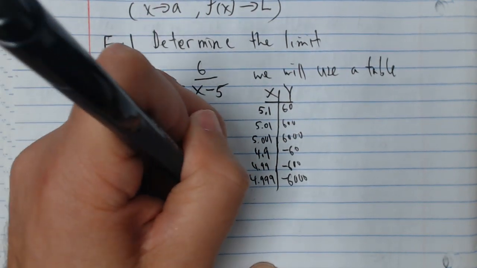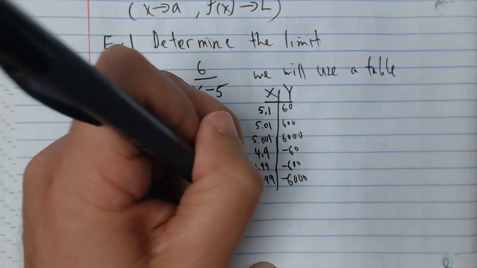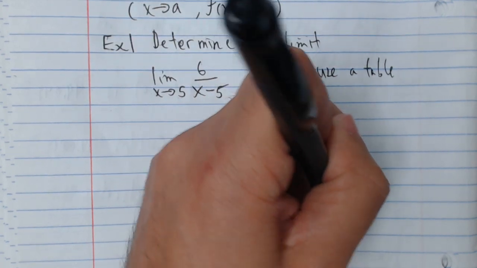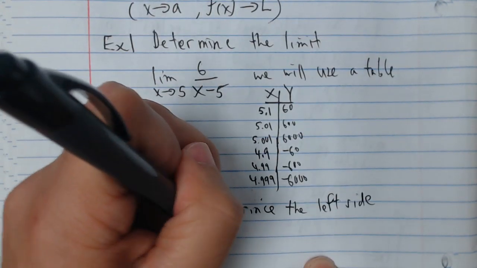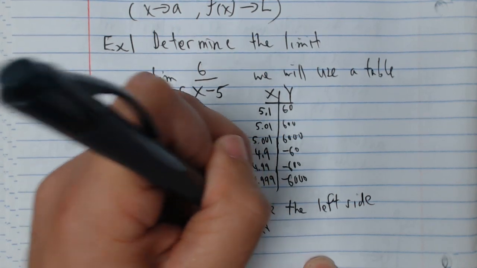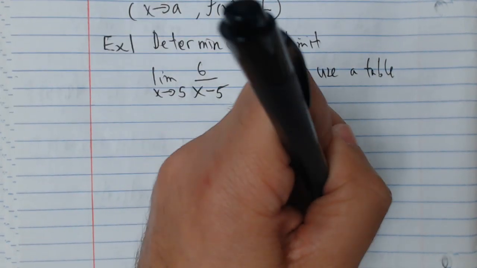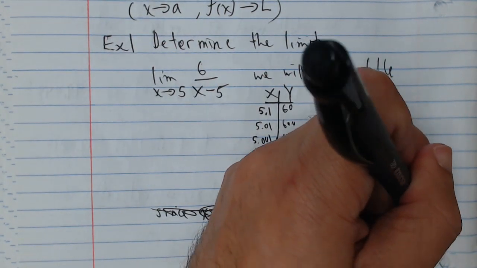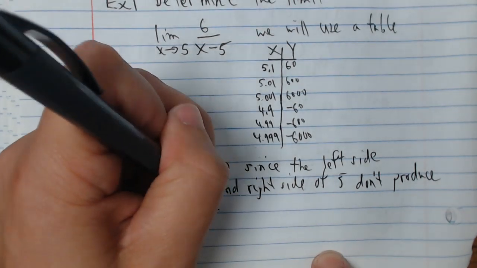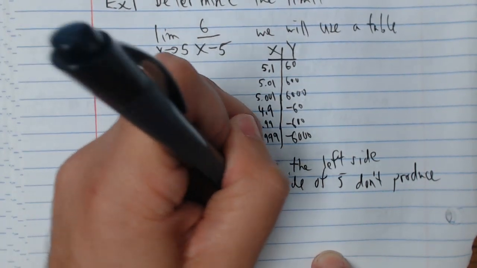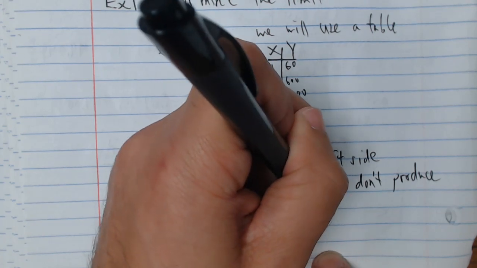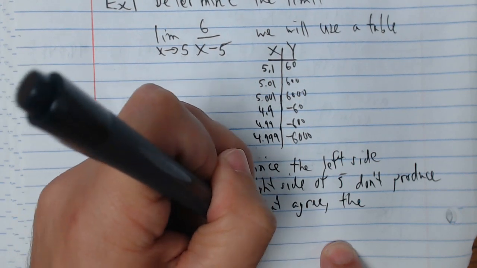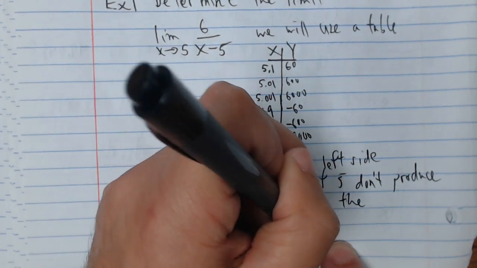So we could say that since the left side and right side of 5 don't produce outputs that agree, then this limit does not exist.